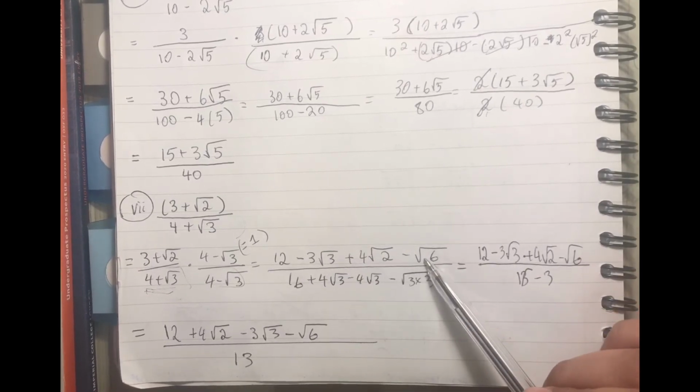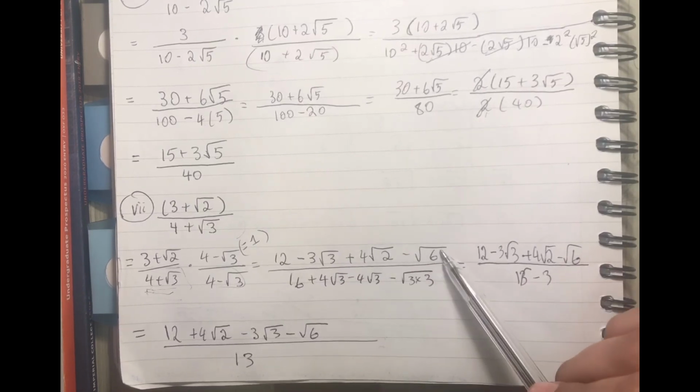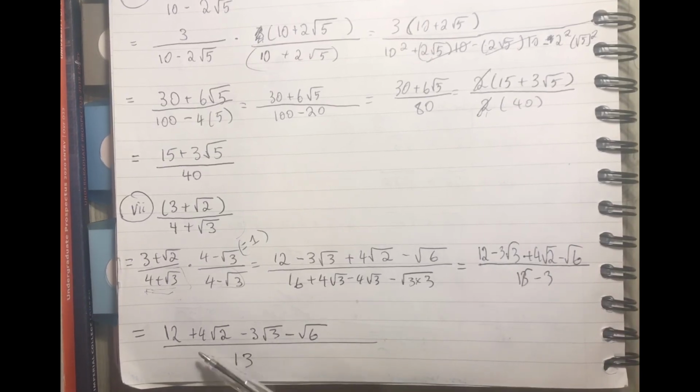You cannot add or subtract surds that do not have the same number inside. You can't really do anything there. So, all this simplifies to 12 plus 4 root 2 minus 3 root 3 minus root 6 all over 13.